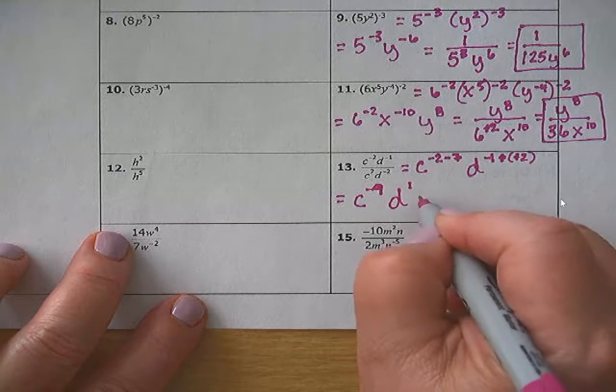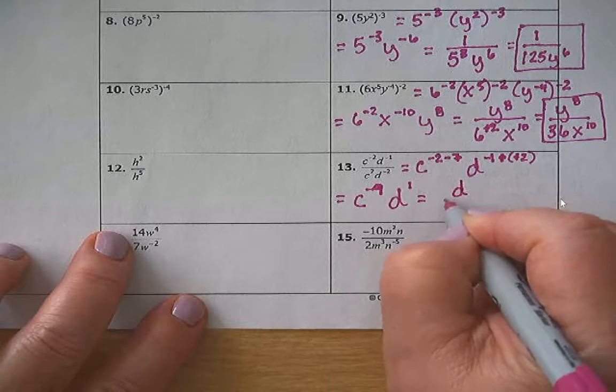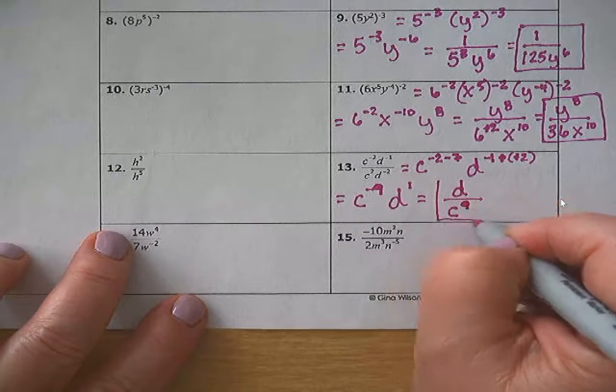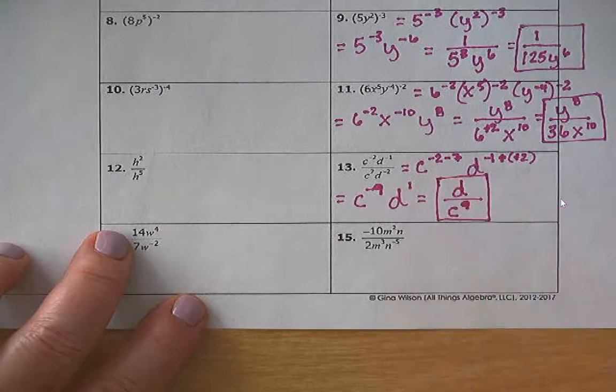C has a negative exponent, so it goes to the denominator and becomes c to the positive 9. And remember, I don't have to put the 1 as an exponent on D. It's understood.